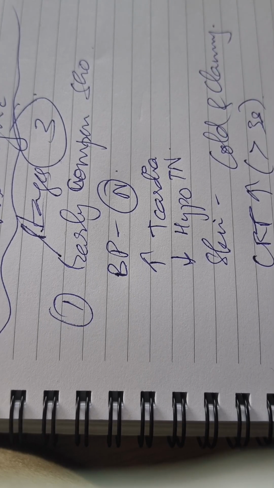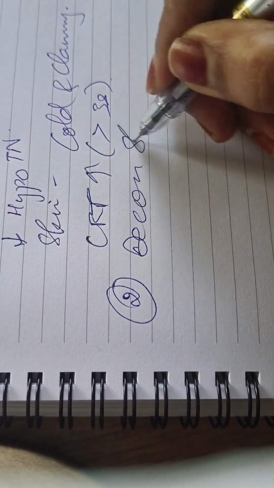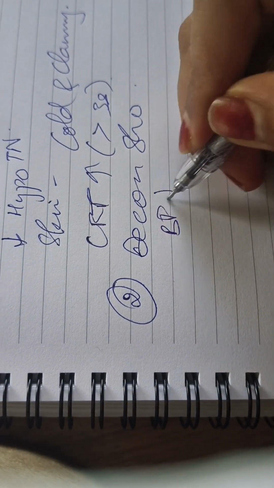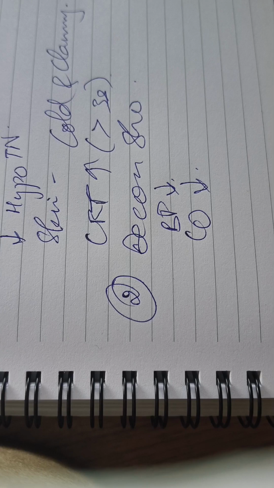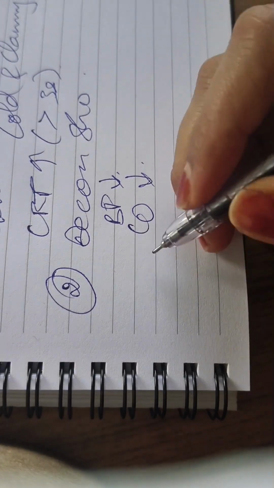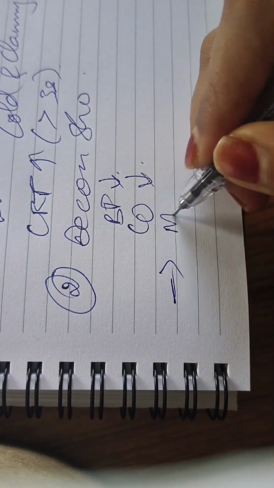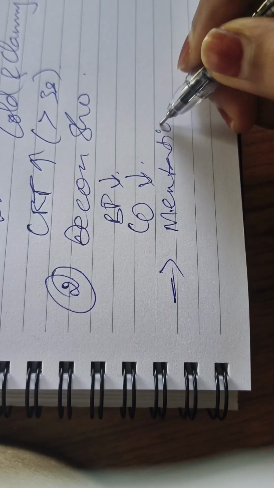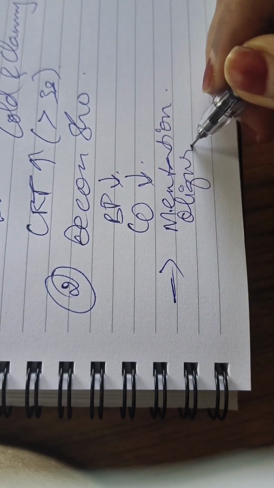If there is delay in treatment, it would go to the next stage, that is decompensated shock. In decompensated shock, the BP falls, cardiac output also falls. Now there are features of peripheral poor perfusion, so vital organ impairment also starts to manifest. Now how does that manifest? First, if there is impaired cerebral perfusion, we get features of altered mentation. If there is renal hypoperfusion, oliguria.